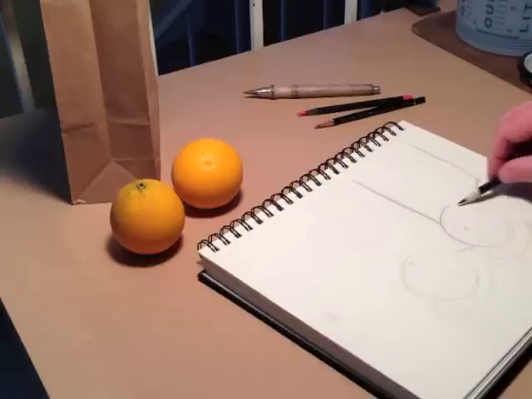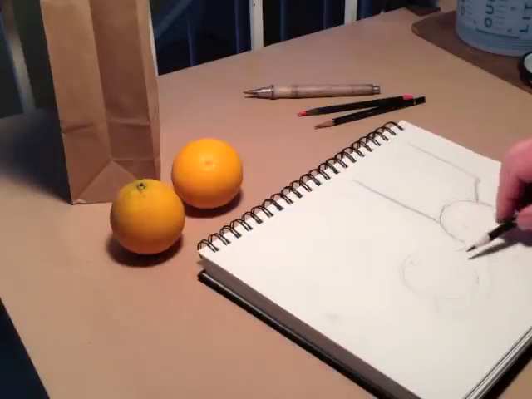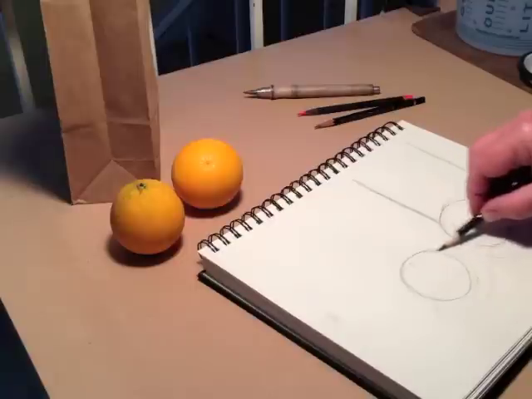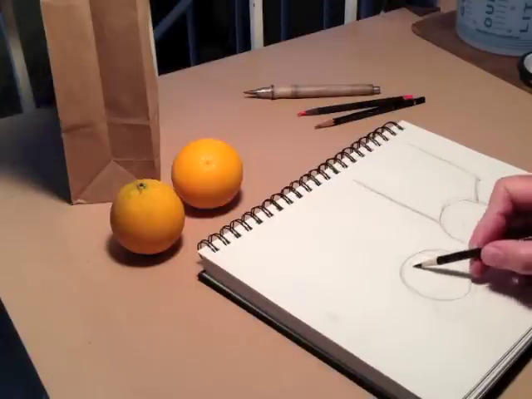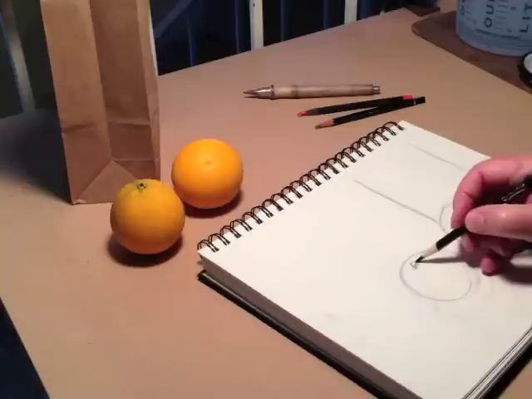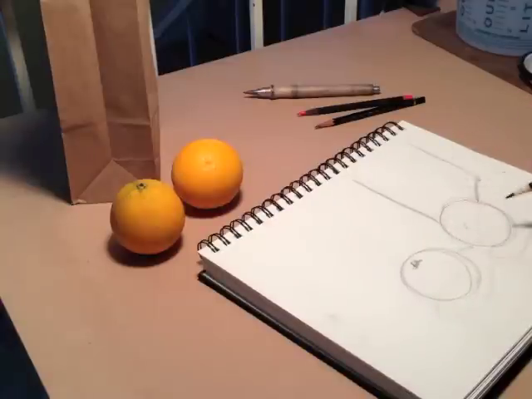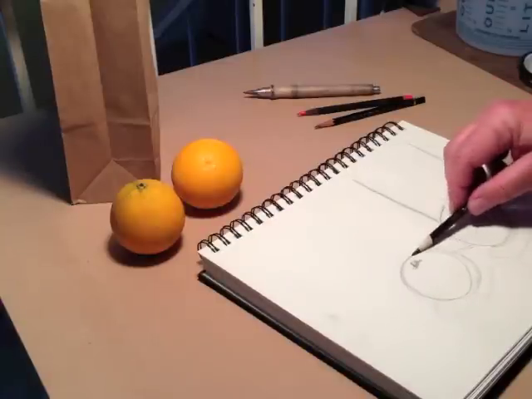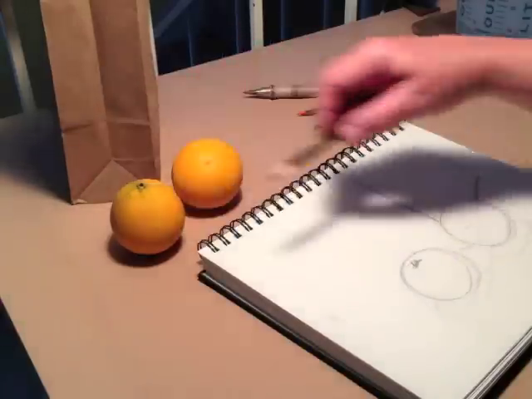So here's the orange, and here's the one on the left. The stem area is right up in here. Here's the back edge of the bag.